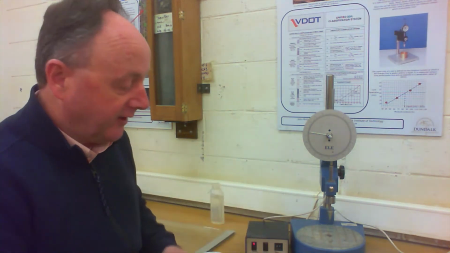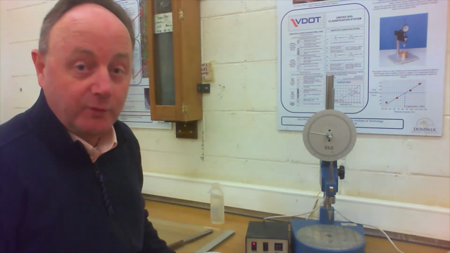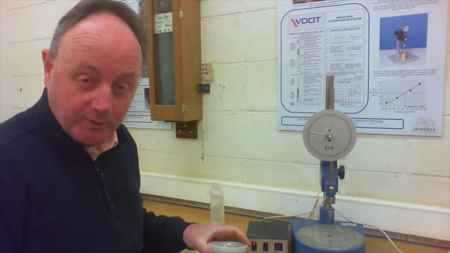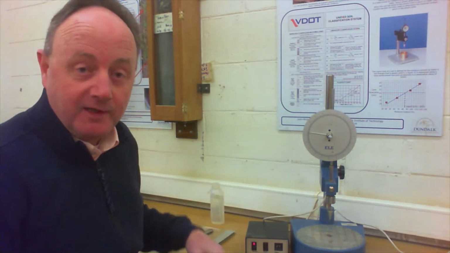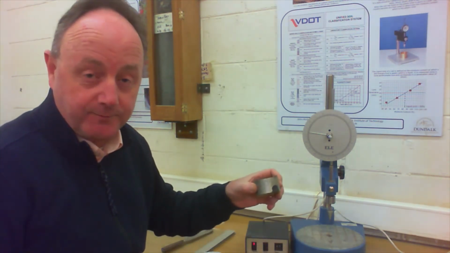Then I'll put it into a drying oven, and the drying oven should be at 105 degrees centigrade, and I'll dry it for 24 hours. I'll take it out of the oven. It will have lost weight, the moisture will have evaporated, and I'll weigh it again. And the change in weight, the drop in weight, is the amount of moisture in our sample, and I divide that by the dry weight of the soil to get the water content of our first test.